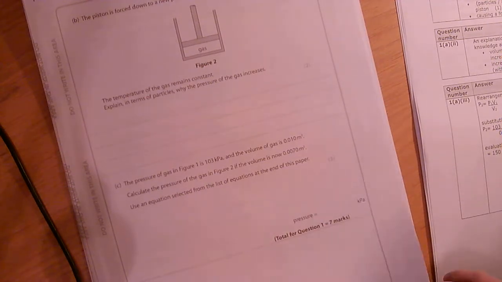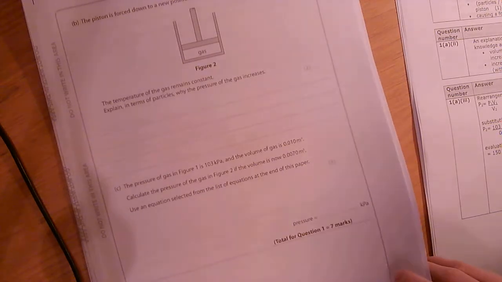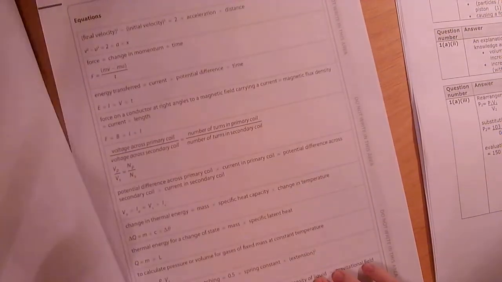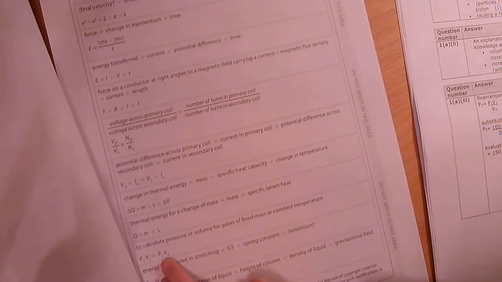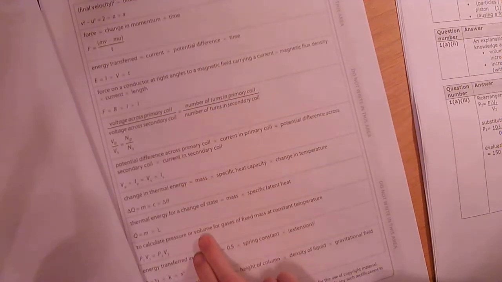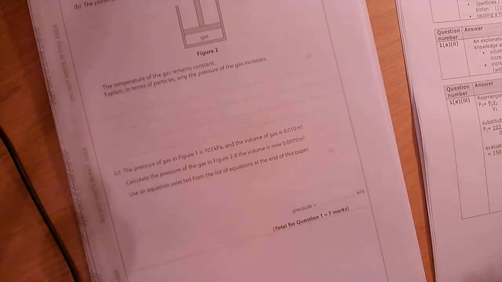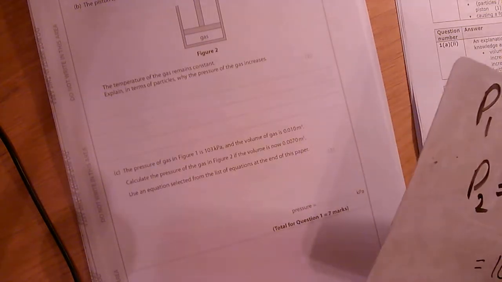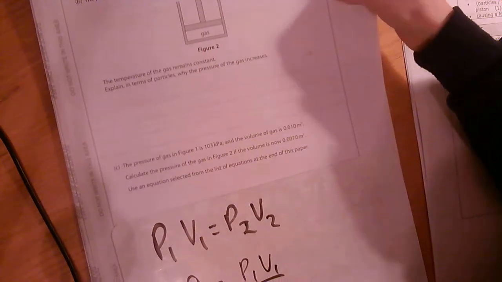So we're looking in the back of the exam paper for an equation that has the pressure and volume before and after, and if you look at the back you will find it, there it is, just there. P1 V1 equals P2 V2. So that's pressure and volume of a gas at fixed mass at a constant temperature, which is exactly the situation we have here. So we're going to bring in the equation and we're going to solve it. You might remember that with this equation you don't actually have to worry about converting any of the units.